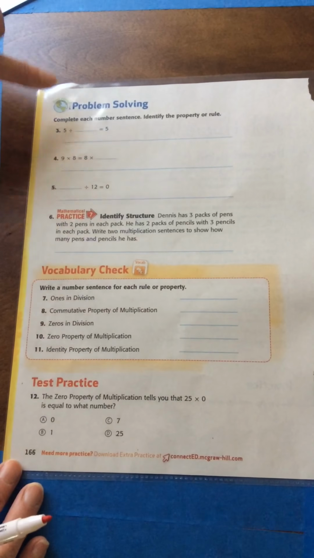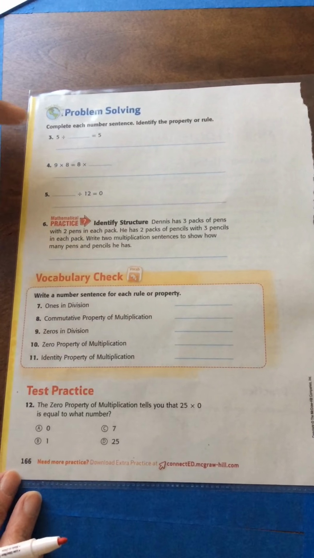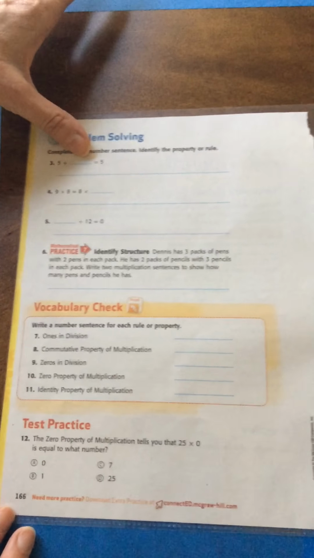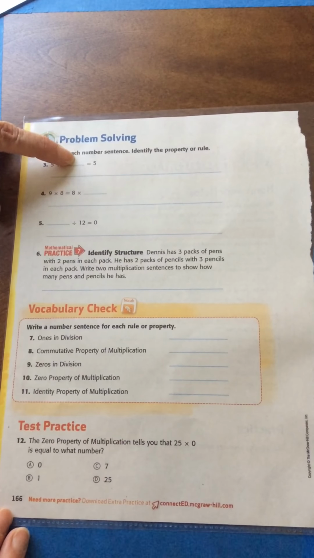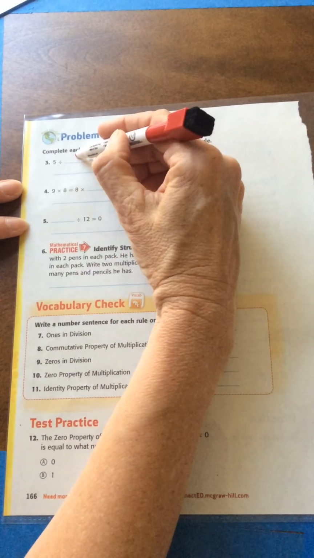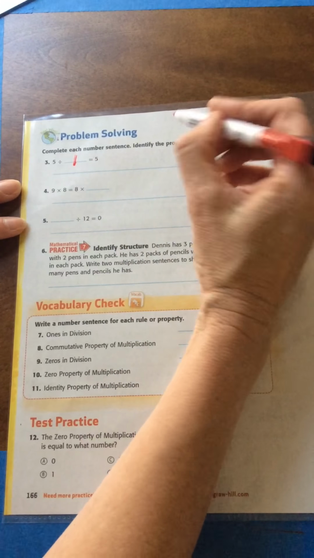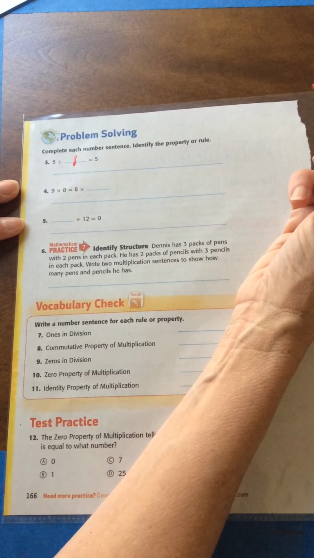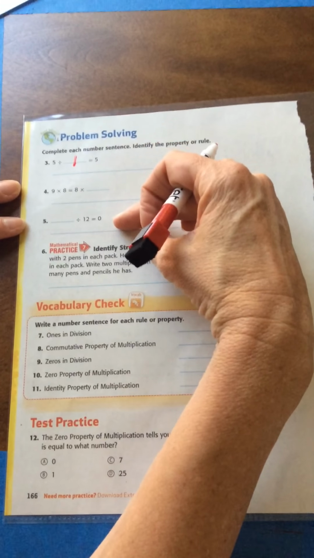Here, they want you to find the missing number. So 5 divided by what gives us 5? Well, it's 1. Okay? So what property or rule is that? And so forth. So do the next two.